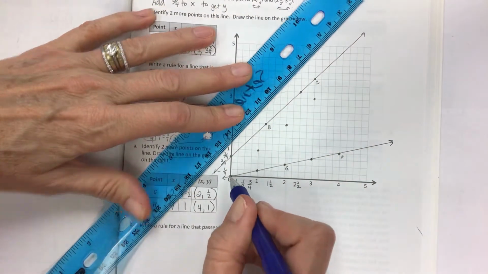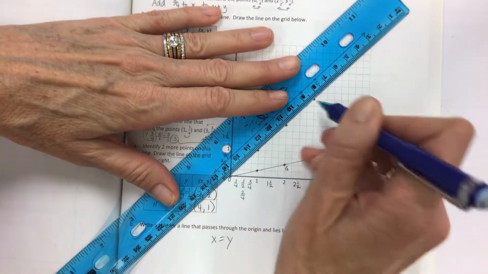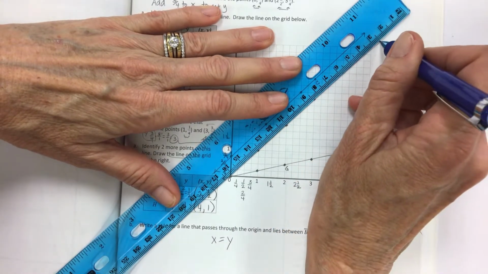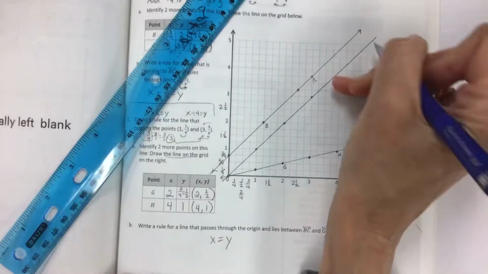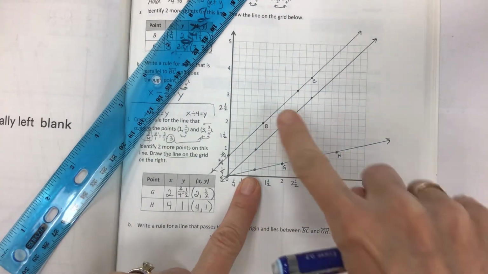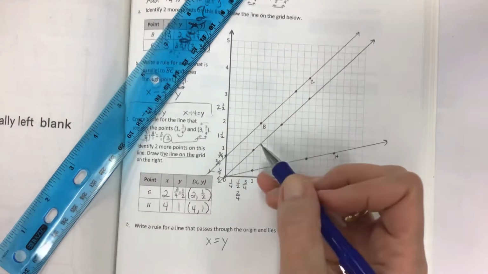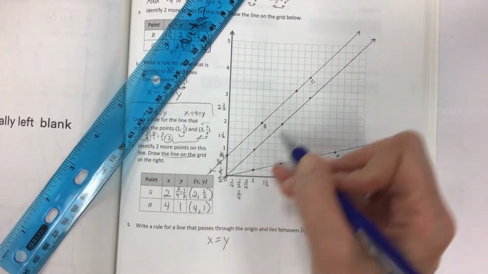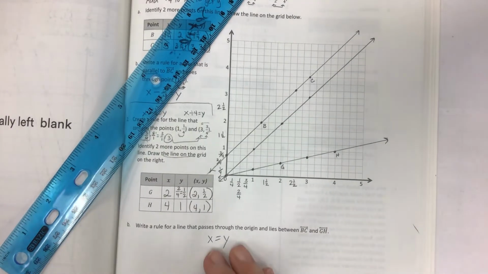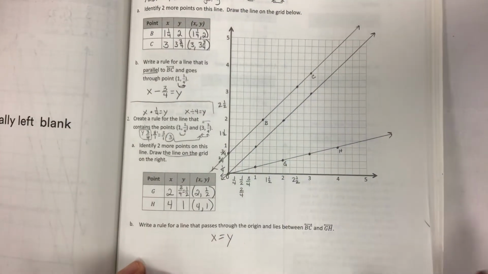So, origin, other points on the line, passes through this, and it's between line GH and line BC, and it just so happens to be through the midpoint, okay? That would work, okay? So hopefully that one is clear for you. That should work. That is all done.